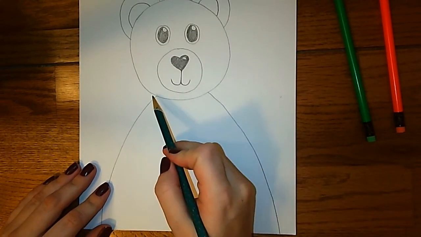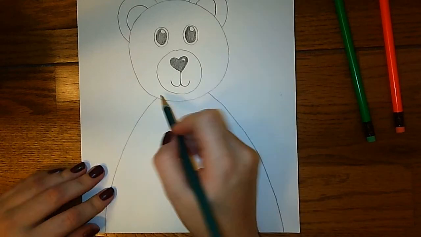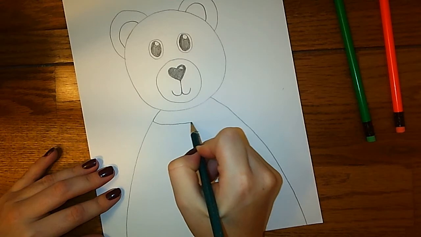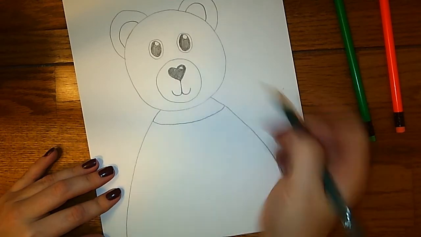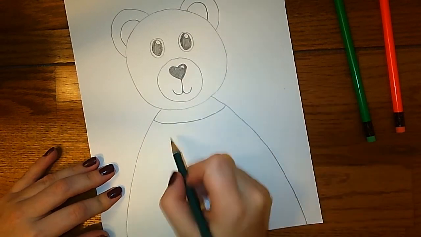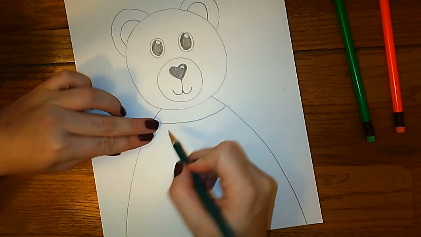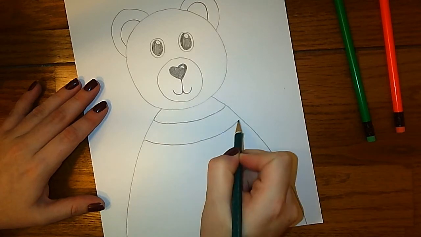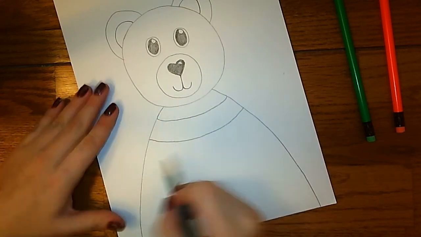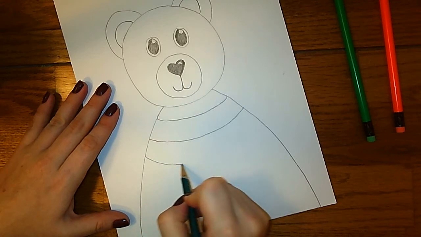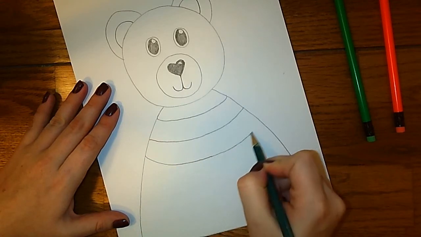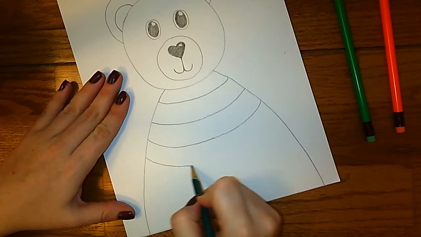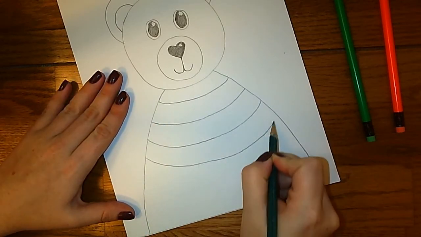Alright, to create a pattern sweater, I find it easiest if we follow a small curved line. So it looks like it goes around. So I'm going to, maybe about 2 finger lengths, draw another curved line going around the sweater. 2 finger lengths, curved line, 2 finger lengths. Alright, this is looking like a nice sweater.